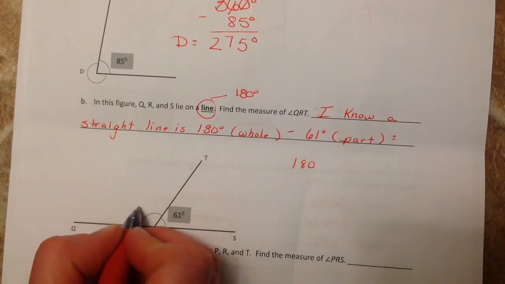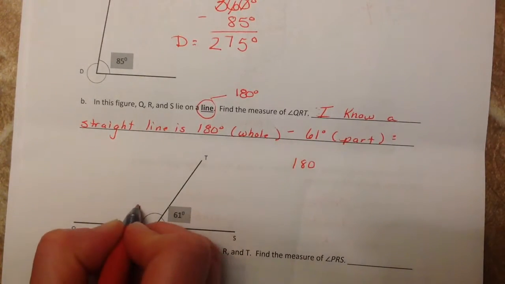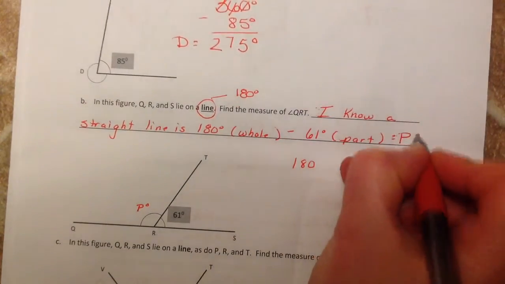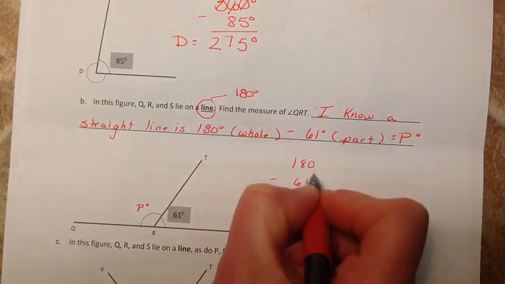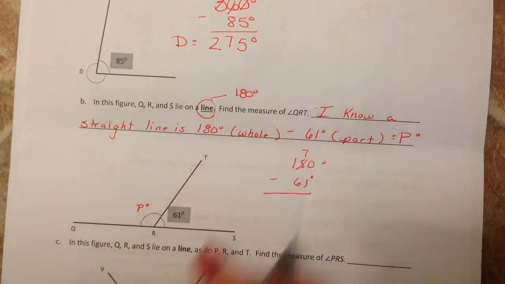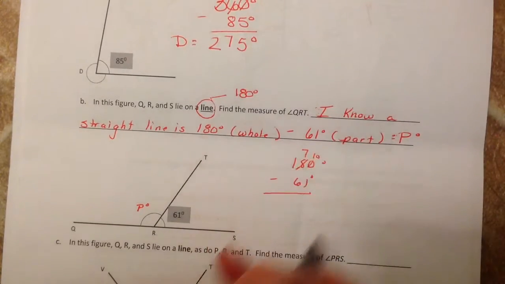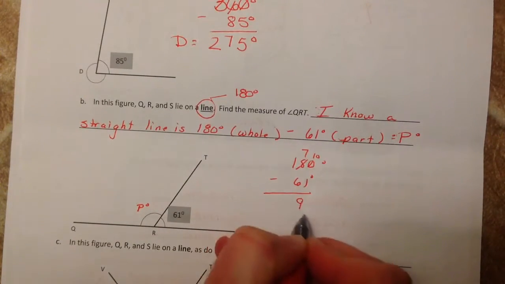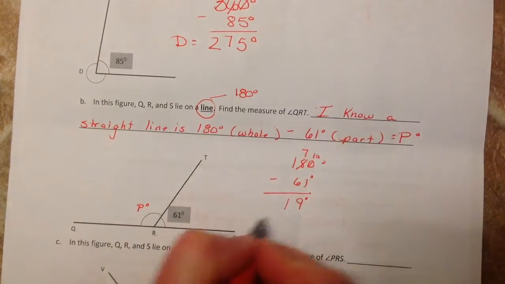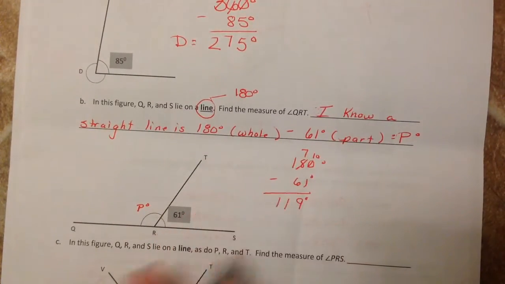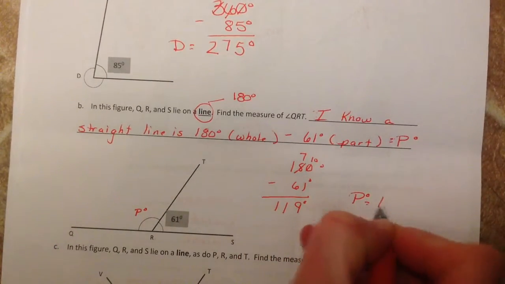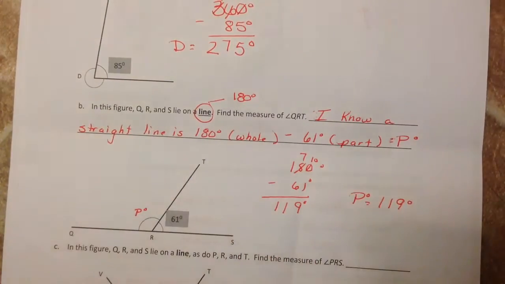equals, and why don't we name this P as my variable. P. 180 minus 61. 0 minus 1, can't do it. Borrow a 10. I now have 10 ones. Take away 1 is 9 ones. 7 tens take away 6 tens is 1 ten. 100 take away nothing is 100. Therefore, P equals 119 degrees.